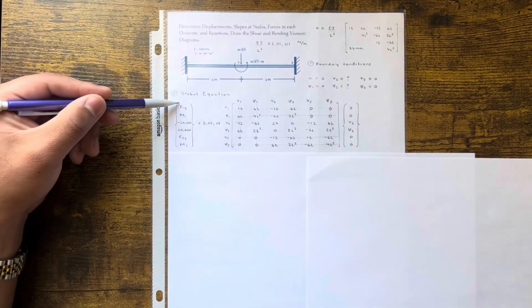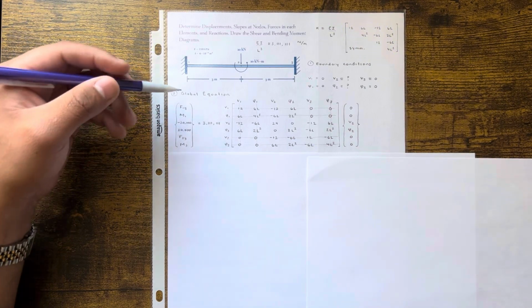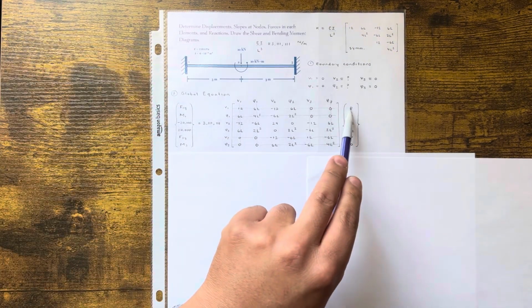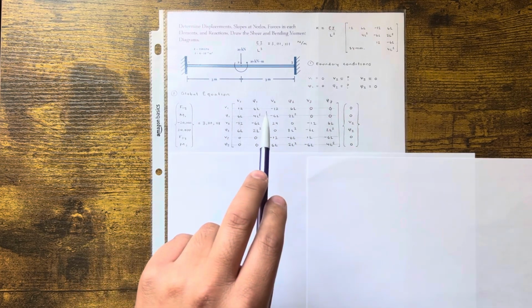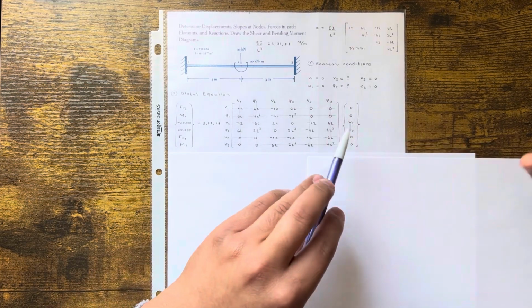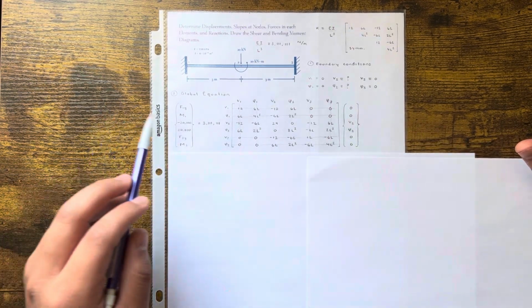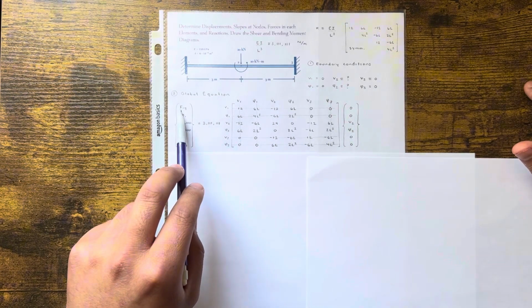Let's go ahead to the force vector and the moment vector. Remember, I said you either know this one or this one, but you never know both, and you never not know one. In this case, we know V1 is 0, so that means we don't know F1y.